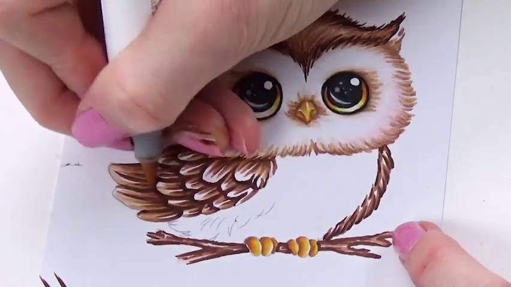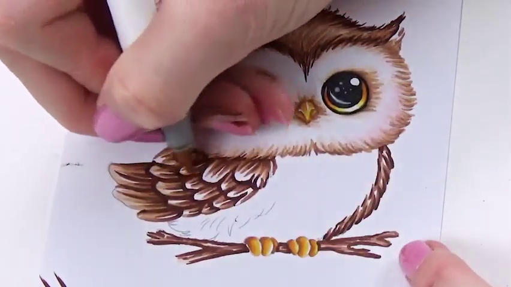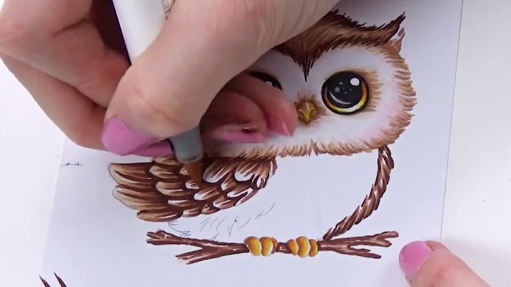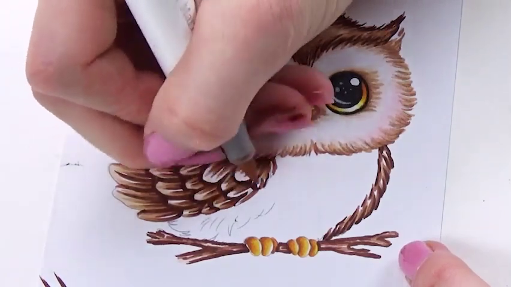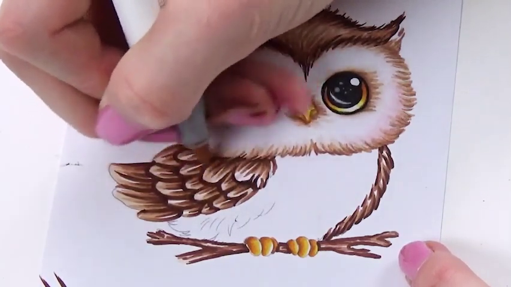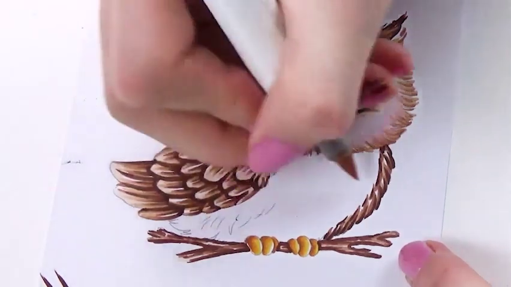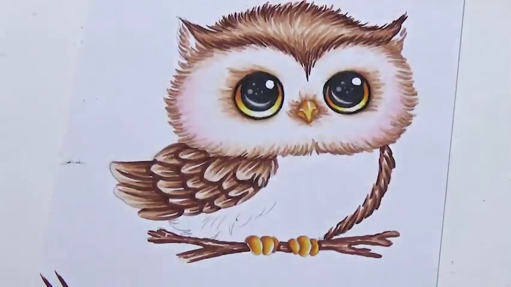Now, if I've got a bit of a space between the strokes here, I'm not really filling that in. I'm actually leaving it with a little bit of white. That will just give me a little bit more depth and levels in the wing here. Gives you a bit more contrast.